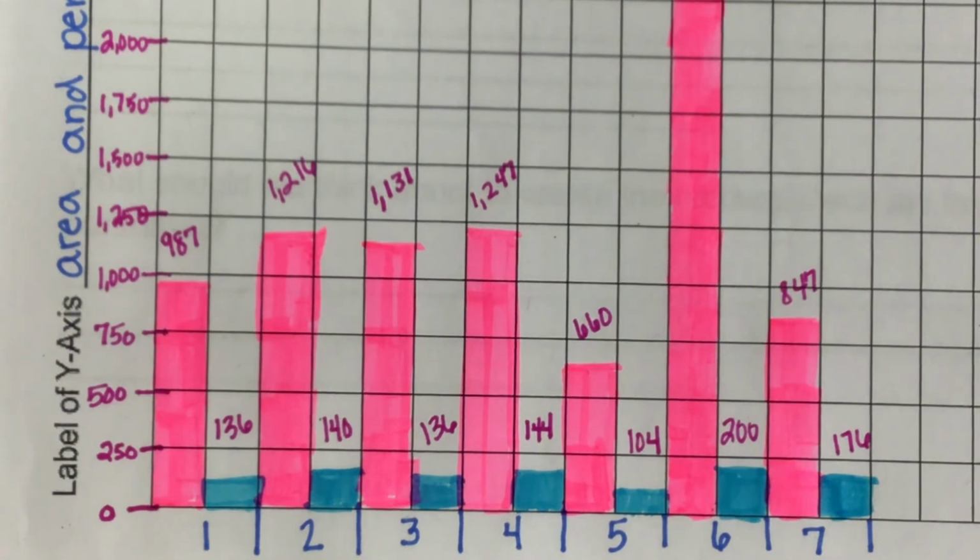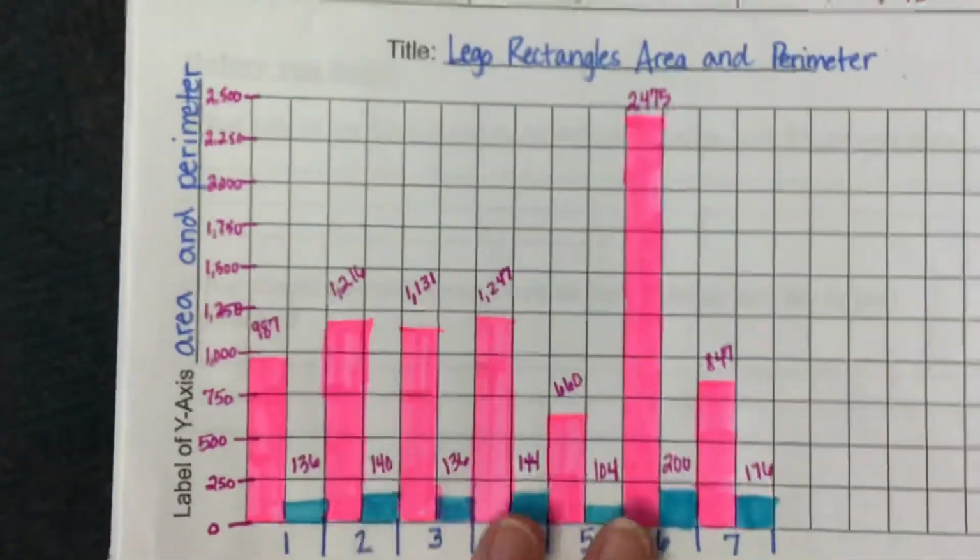And I think that's as accurate of a graph as we can get, okay? I don't think we can get much more accurate because we have such a large gap between our lowest number, which is 104, and our highest number, which is 2,475.